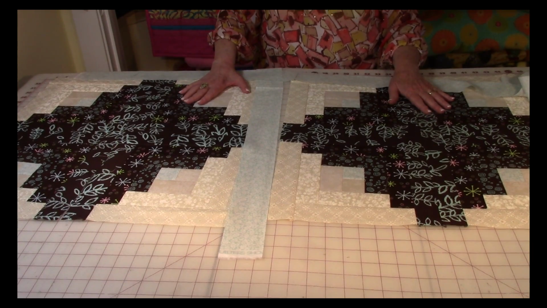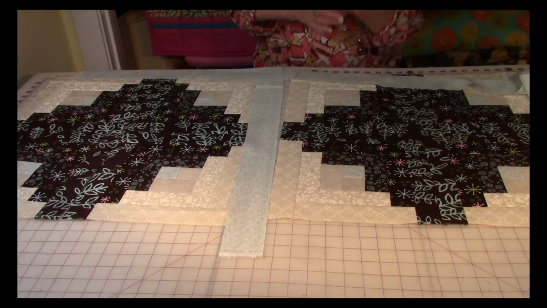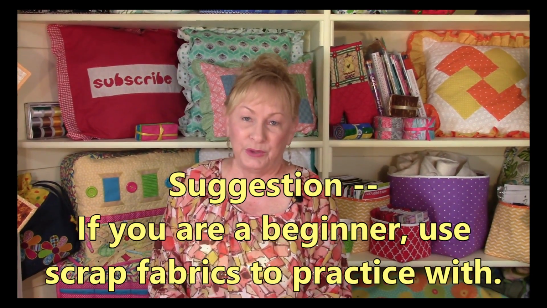Now, if you're a beginner, Mr. Cameraman, why don't you focus up here? There you go. If you are a beginner and this looks like this is a bit much for you, use scrap fabrics. If you don't have scrap fabrics, go to the store and buy the cheapest fabrics you can. Go to the clearance table and buy just small pieces of maybe 5 or 6 different fabrics, 1/4 yard, 1/8 of a yard, whatever, and practice. It's really important you do that, because the more you practice, the better you're going to get at it.